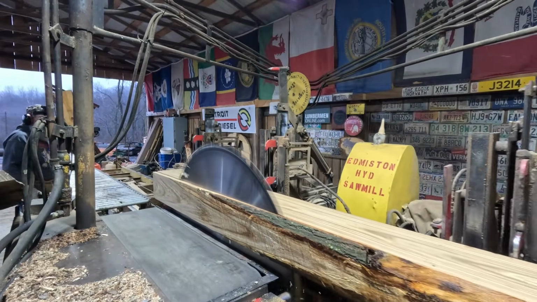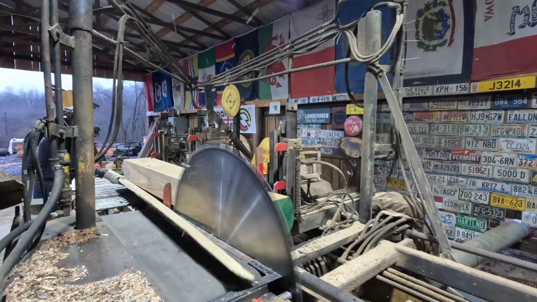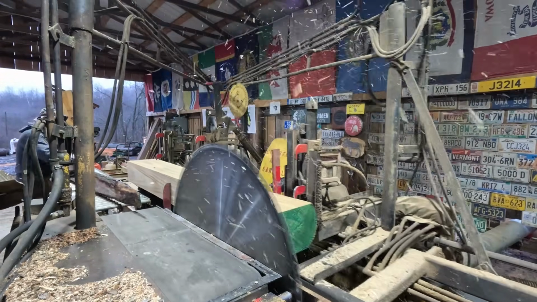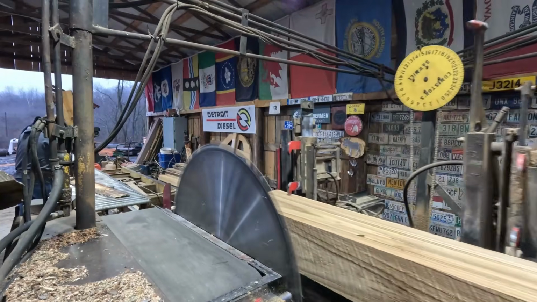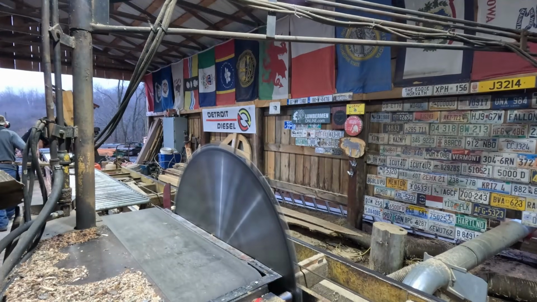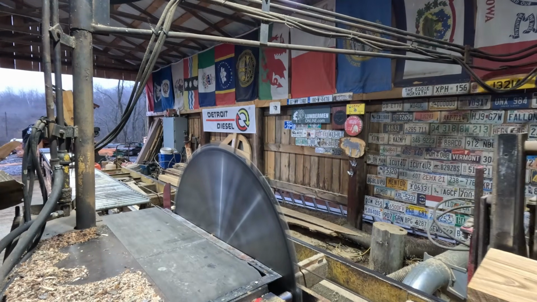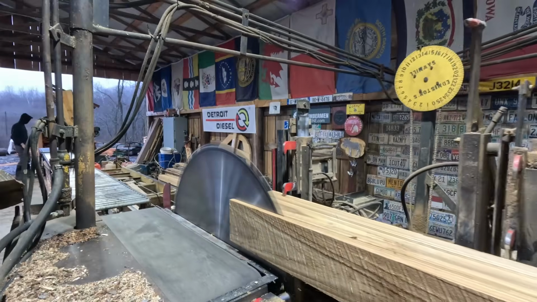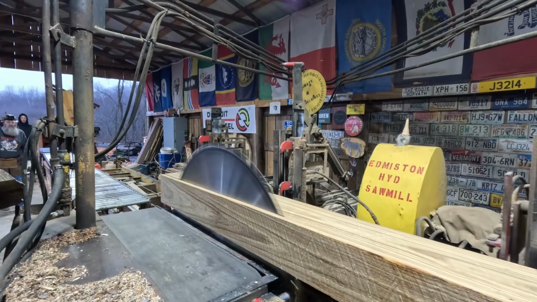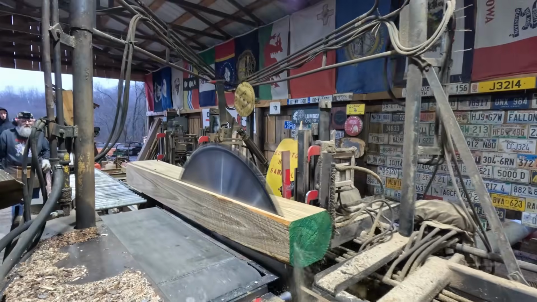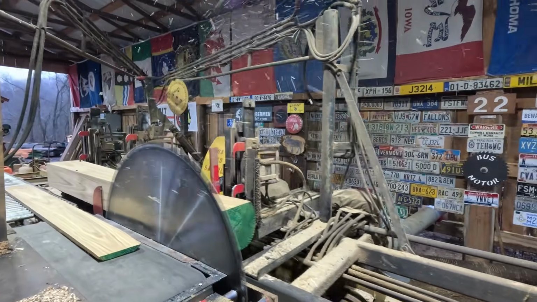And if it was any other wood, I would have probably opened it about right there. But you don't get this too often. We might never see it again. Looks like it might have a little shake in it. We'll have to inspect them boards when we're done sawing.